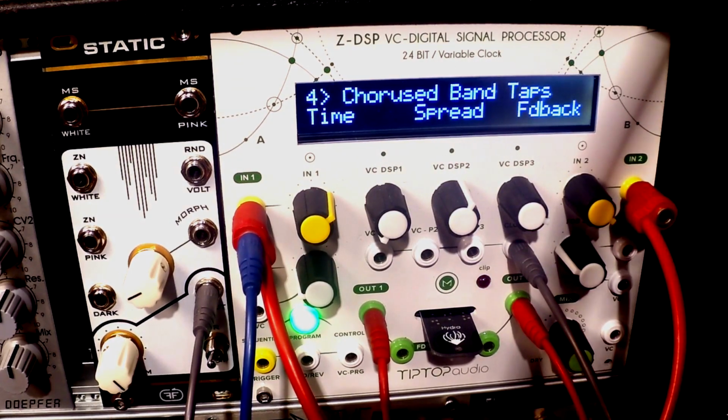So that would be it for my favorite tricks with the clock in on Z-DSP. If you have some other clock tricks, please do not hesitate and share those with us in the comments, because I really love this hack and I want to explore it to its limits.